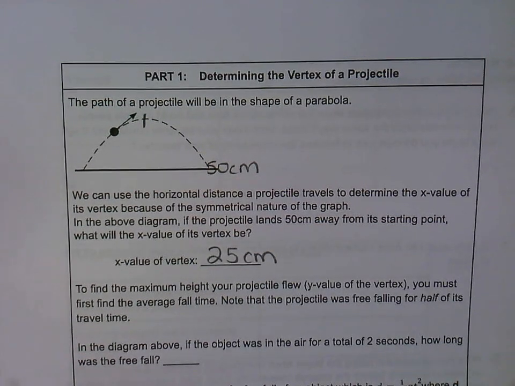So that's the first calculation you're going to do on your own catapult. You're going to have the average distance and you're just going to cut that in half, right? Because the vertex would be halfway of your landing site.